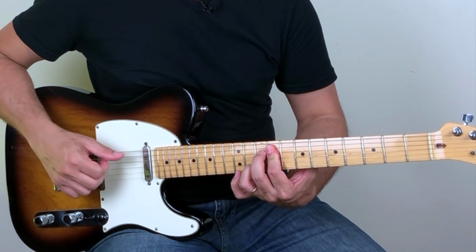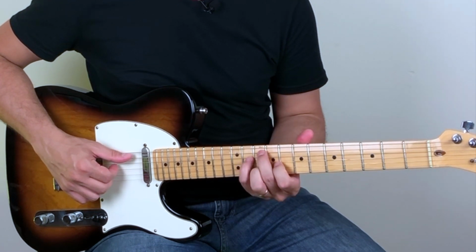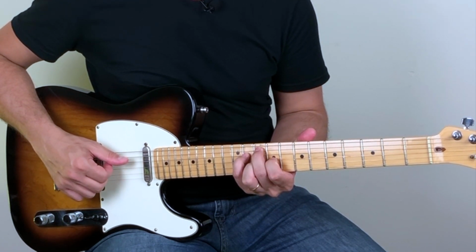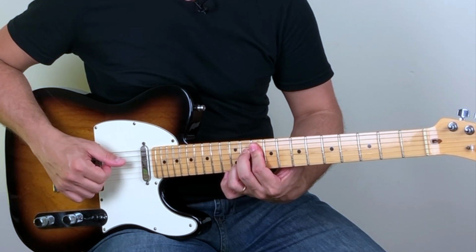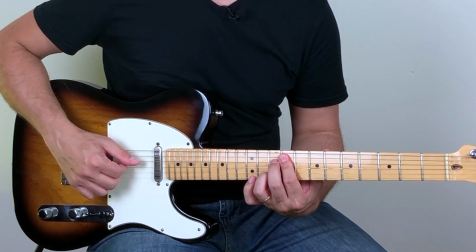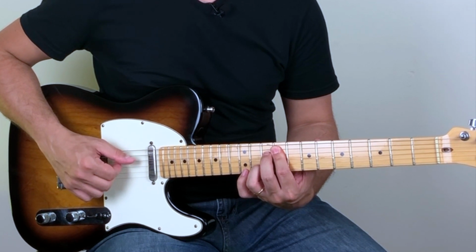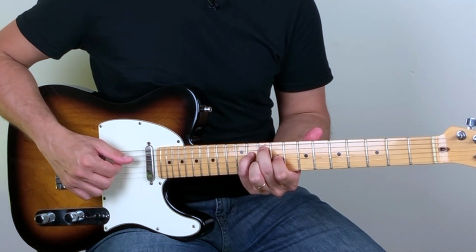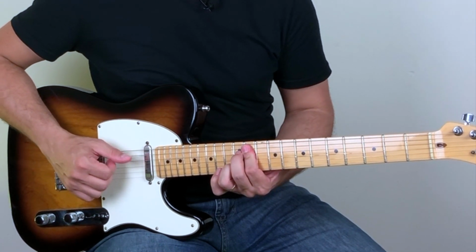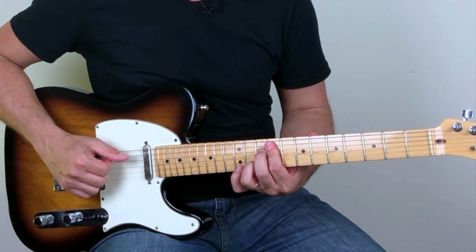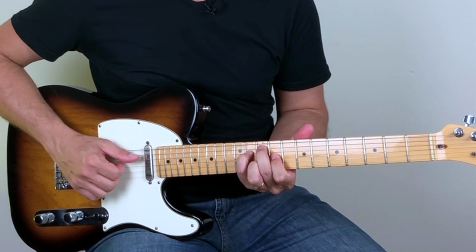D7, then A7 again. Now, before we move to D7, we're going to do this chord and come back to D7 and come back to A7 normal, E7, A7, D7, and A7.